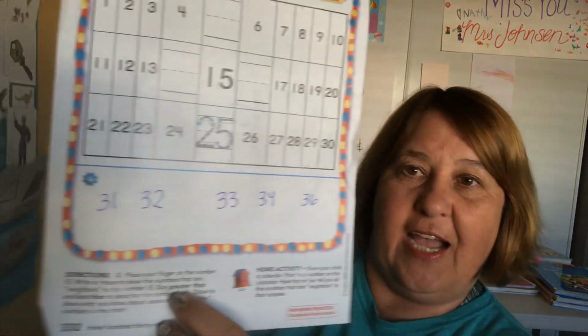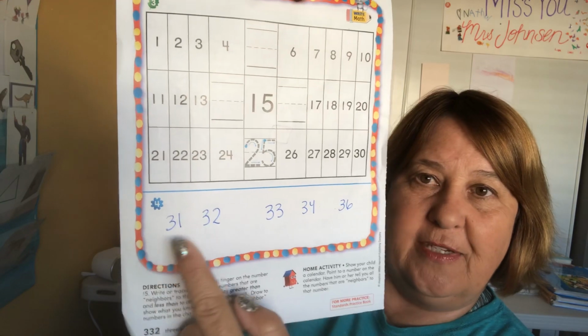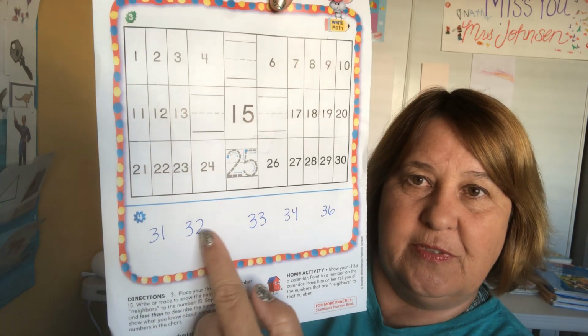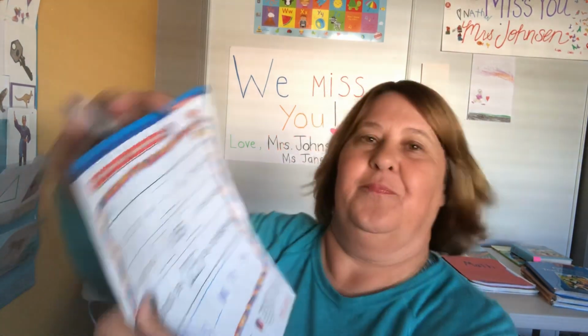Okay. So here's what I did. I wrote 31, 32. Oh, a blank. I'll put a line right there. Actually, that did not work out. Okay, here we go.